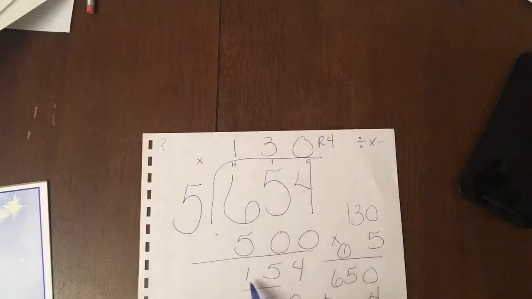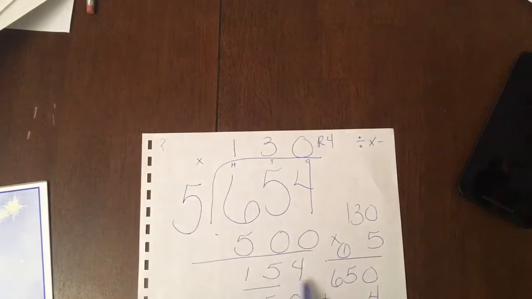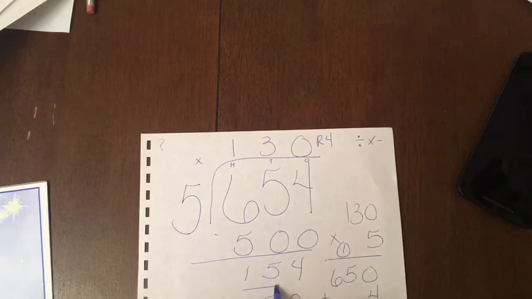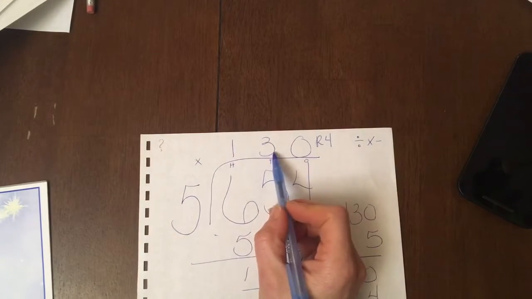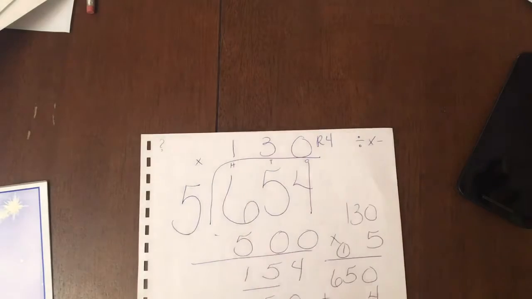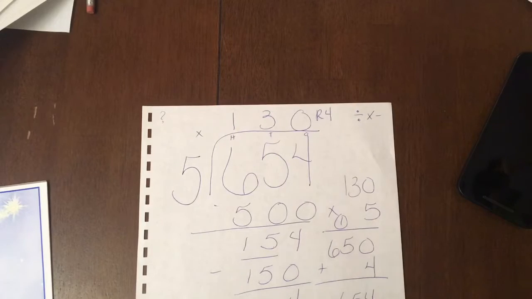4, 5, and 1. I'm in my tens place now. I say how many tens do I have? The answer is 15. 15 tens divided by 5 is 3 tens. 3 tens times 5 is 15 tens, which is the same as 150. If you subtract, you have 4.